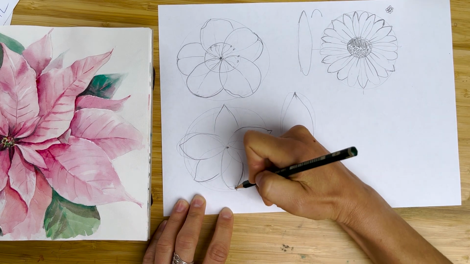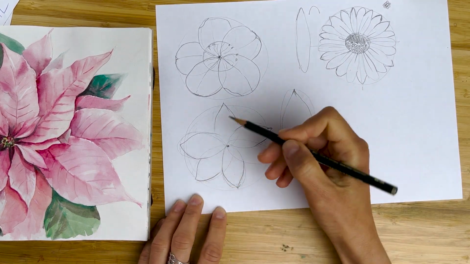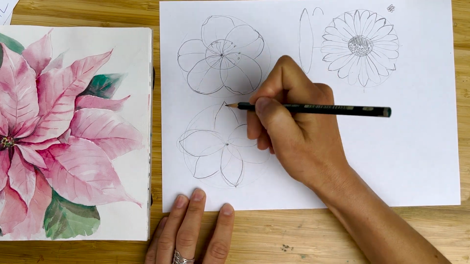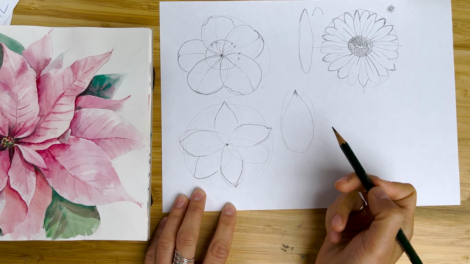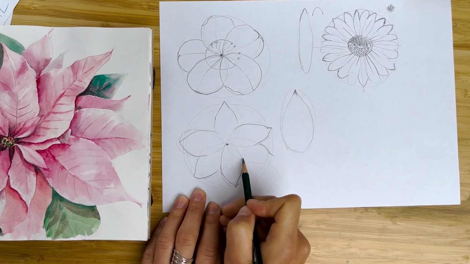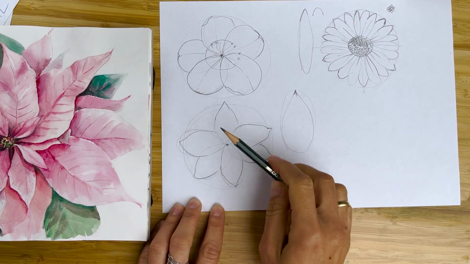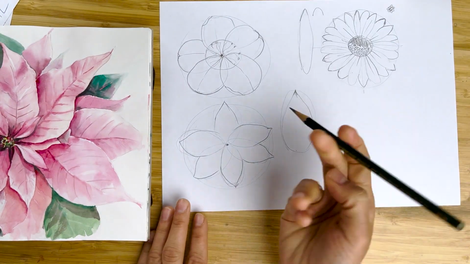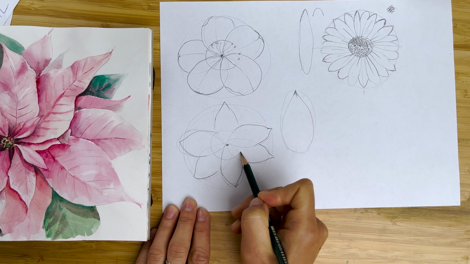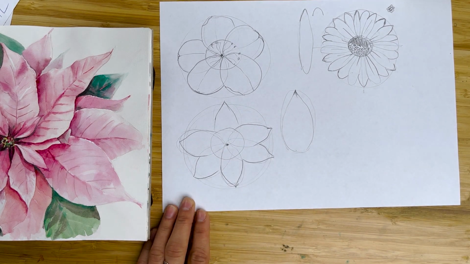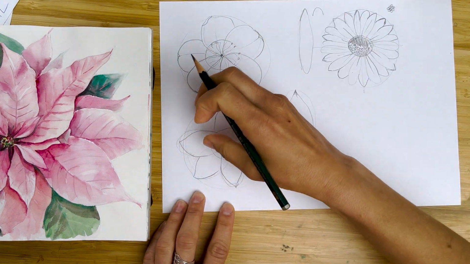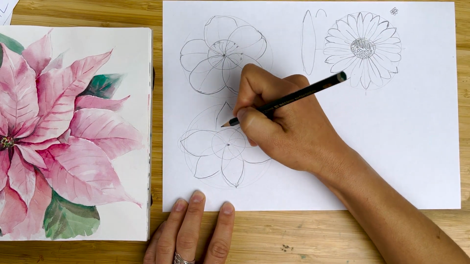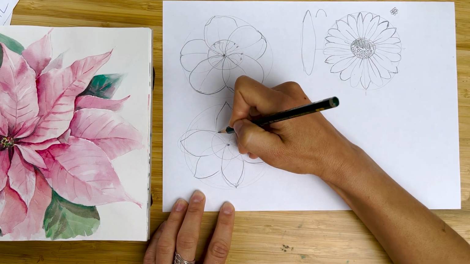It's an absolutely different mood, and that's an absolutely recognizable flower. You have to watch what's overlapping with what. For poinsettia, it's a multi-layered flower. Usually it has another circle in the middle, again with very sharp petals on it.